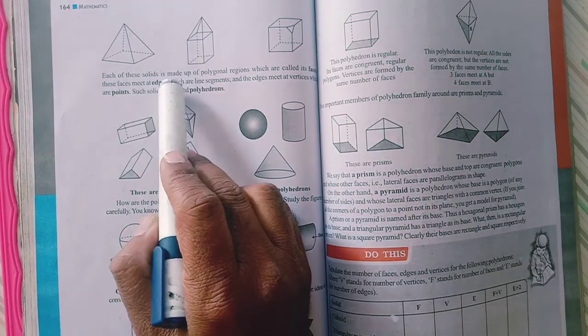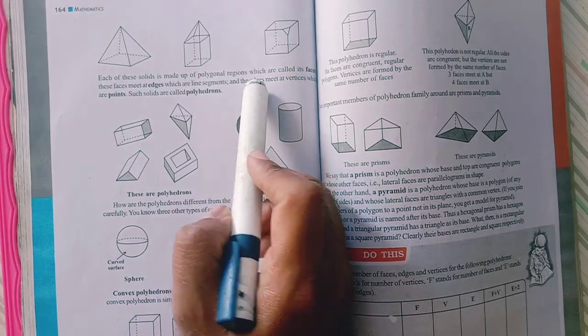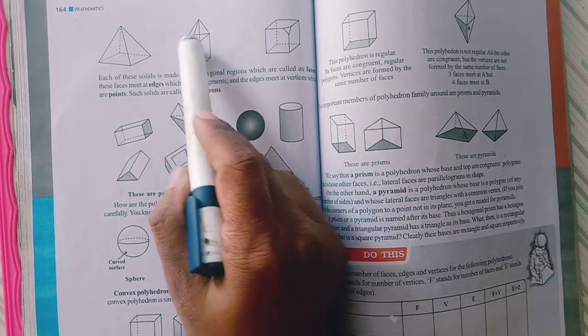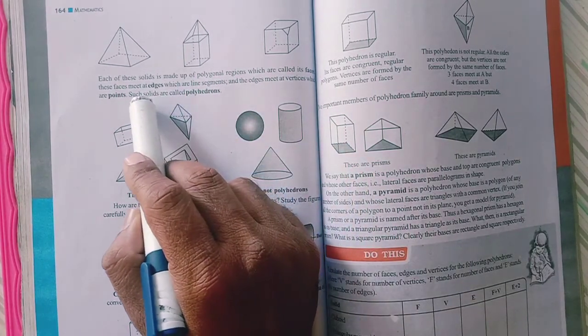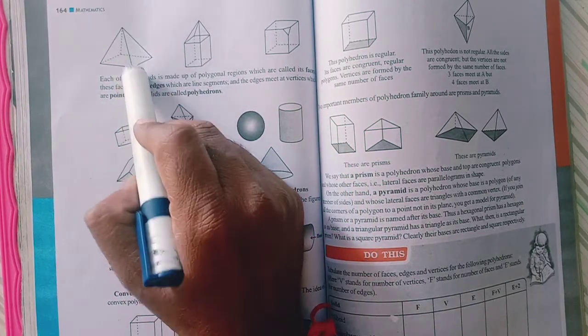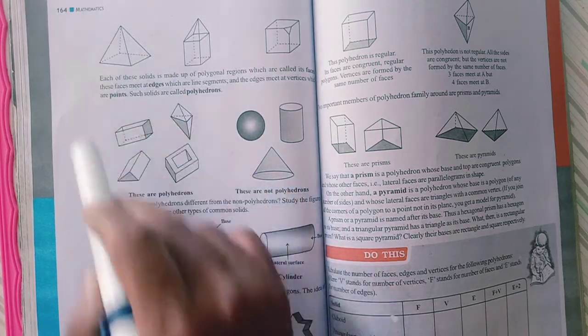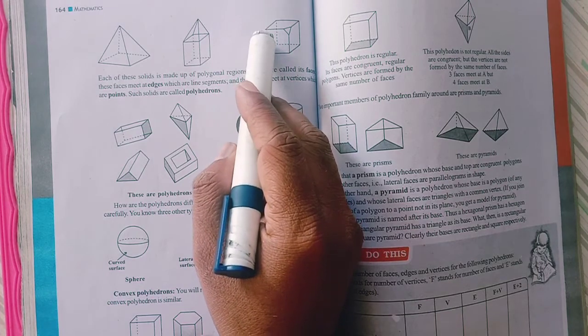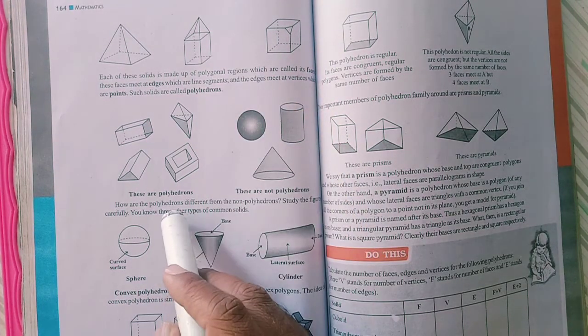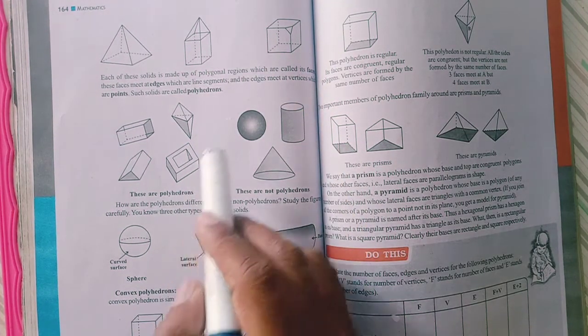Each of these solids is made up of polygon regions which are called its faces. These polygon surfaces are called faces. Faces meet each other at edges, so the lines are called edges, and the edges meet each other at vertices. Now, polyhedrons and non-polyhedrons.